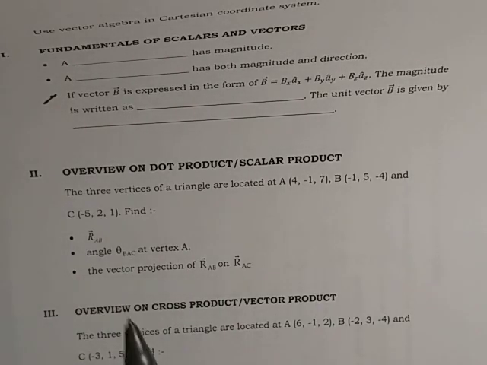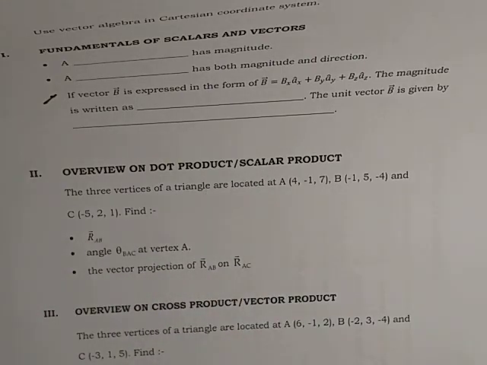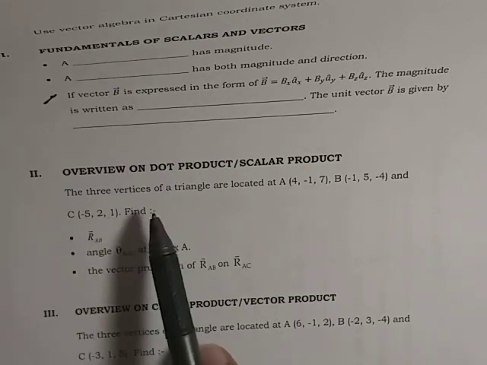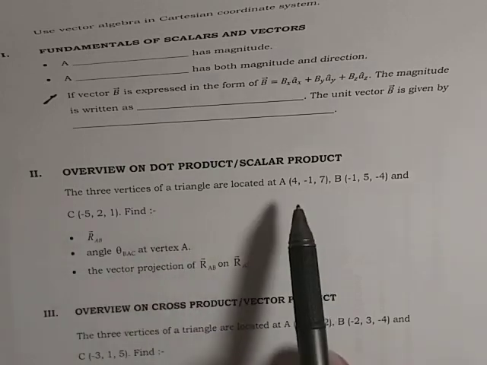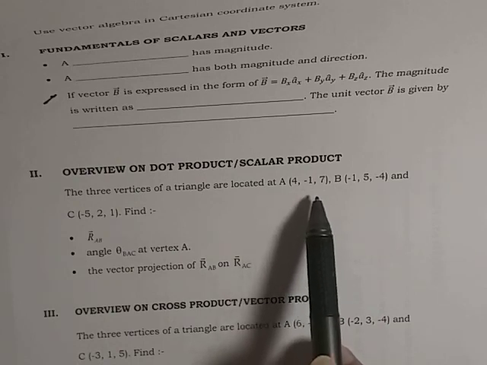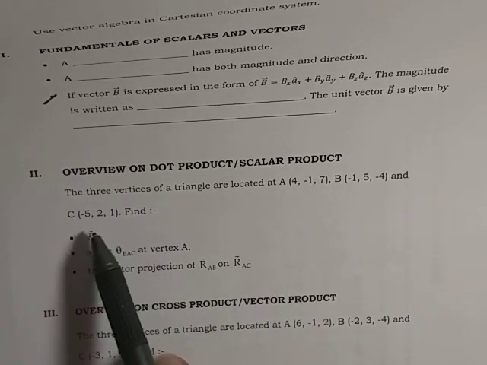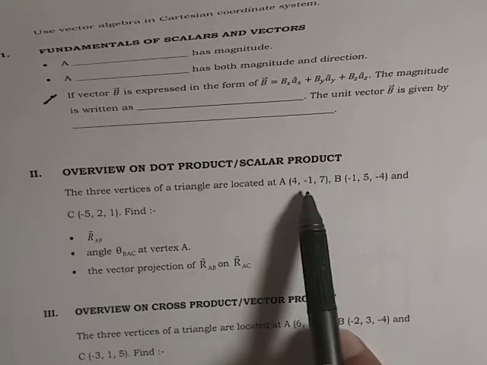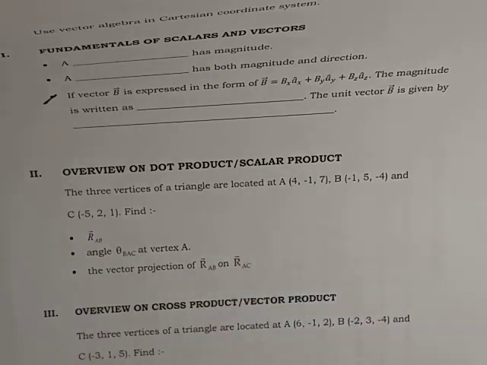This is an overview of the dot product, or sometimes we call it the scalar product. So what we have here are 3 points in space. These points create a triangle, and each point is presented by 3 variables. So A, in this case, is 4, minus 1, 7. B is minus 1, 5, minus 4. And C is minus 5, 2, 1. And they all represent the x component, y component, z component, because we are linking this problem to the Cartesian coordinate.